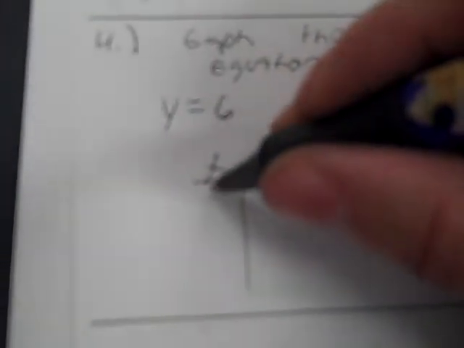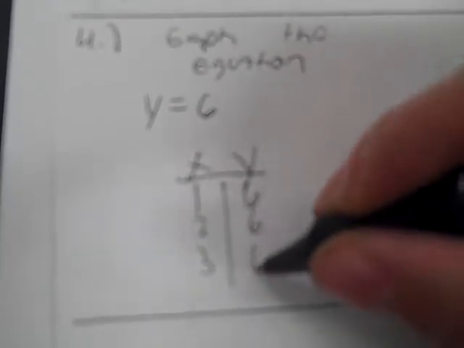Okay, now this one, there's just a one-letter graph, y equals 6. X is not even in here, so the variable that's not present in the equation, in this case x, we're going to call that 1, 2, 3. And then y is 6 throughout the whole table. So 1, 6. 2, 6. I go 2 and then 6. And then 3, 6. Okay, so make that. And there we go.